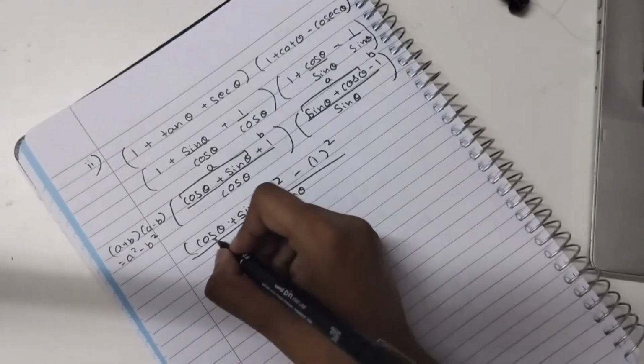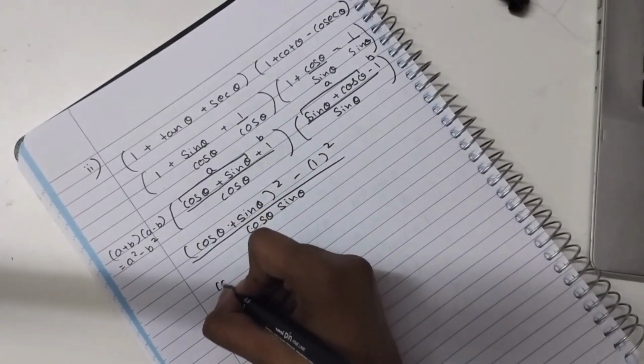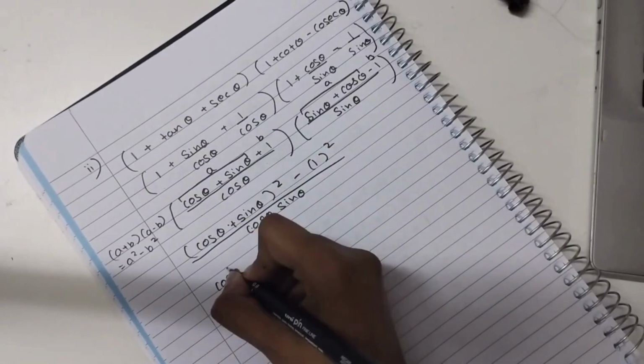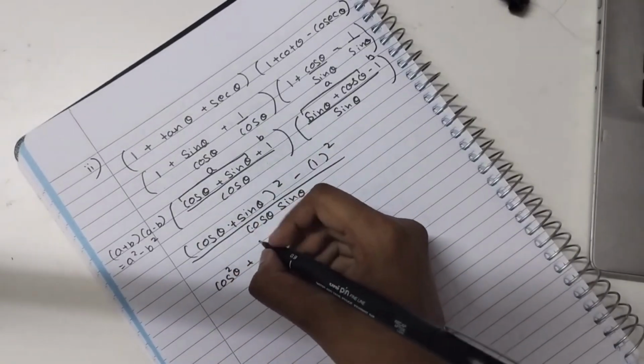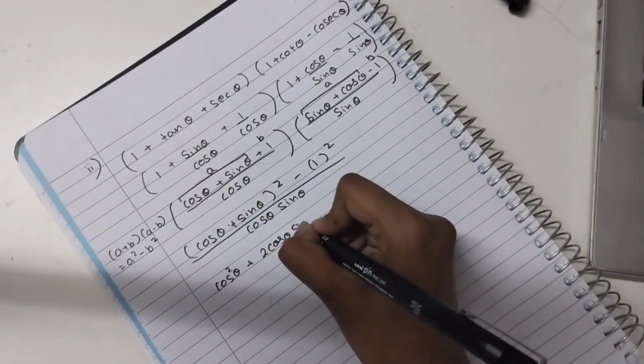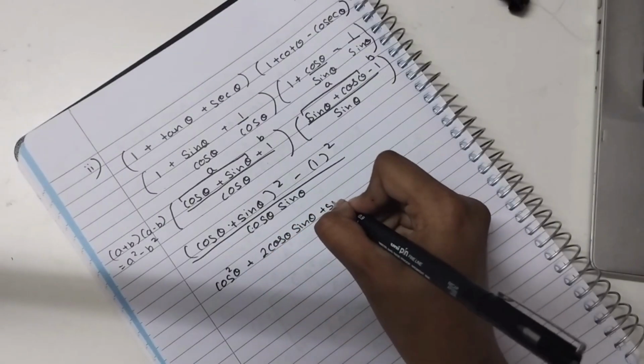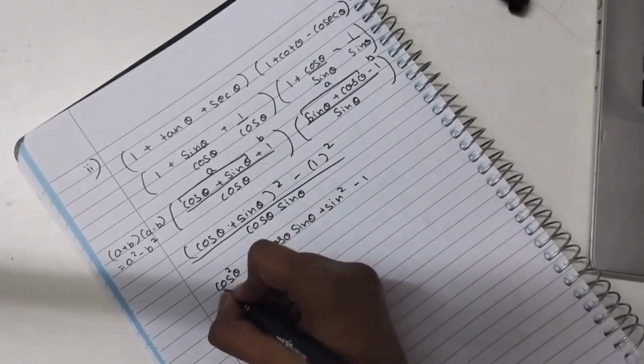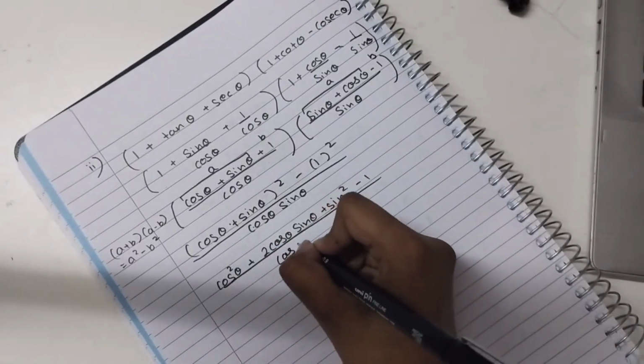And this is in the form of a plus b the whole squared, which can be written as a squared plus 2ab, which is cos squared plus 2 cos theta sine theta plus sine squared minus 1, whole divided by cos theta times sine theta.